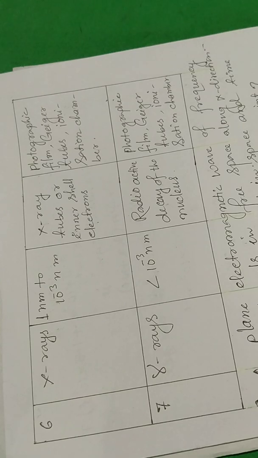Now, uses of X-rays. They are used in medical diagnosis, like locating a fracture in a bone, or foreign materials like a coin or bullet in the body. X-rays are used in radiotherapy to cure skin disease, cancer, and tumors. They are also used in engineering for locating faults, cracks, and flaws in finished metallic materials, etc.